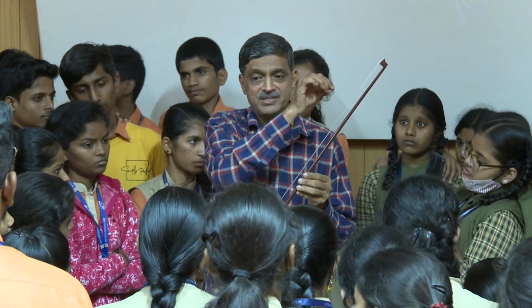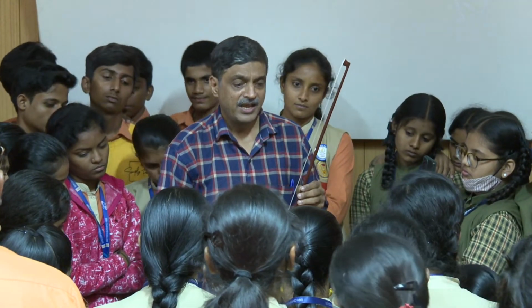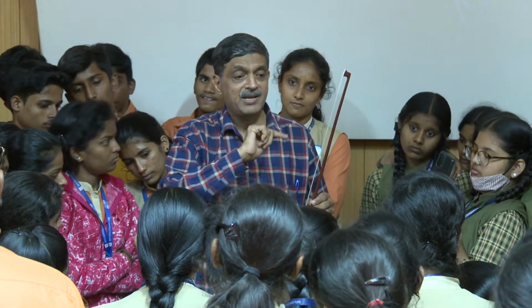This is in one dimension when you take a thread, but when you take a flat thing like this in 2 dimension, a node will not be a point, it will be a line.